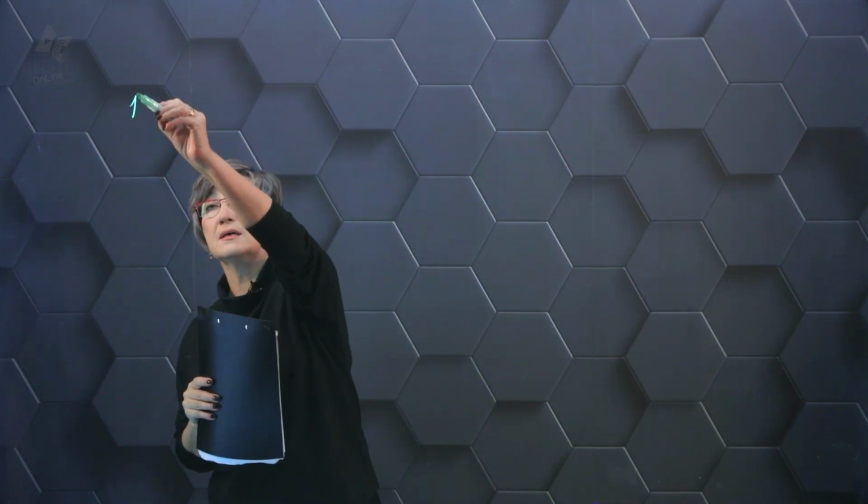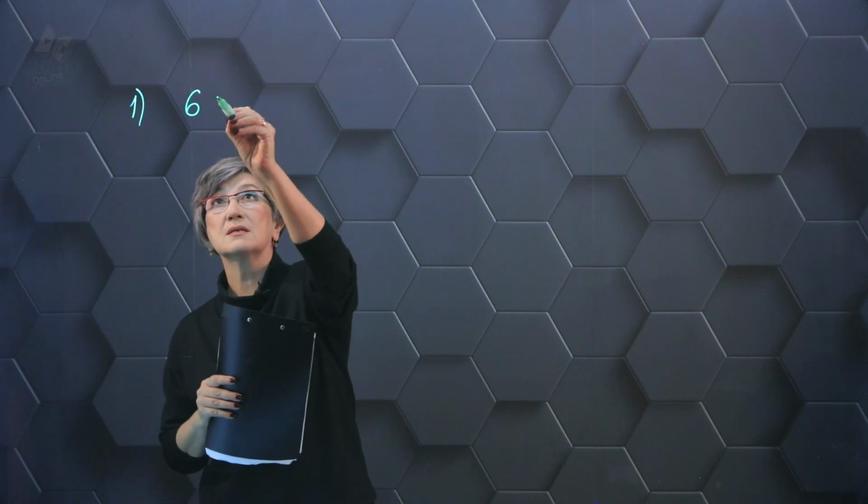Hello! Today in the lesson, we will continue to divide decimal fractions by whole numbers. But I'm going to show you a couple of interesting examples. What do we need to learn how to do? The first example looks like this. We need to divide 6 by 4. How do we perform this division?